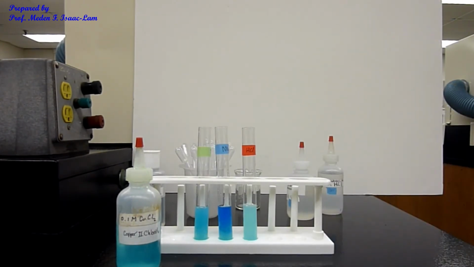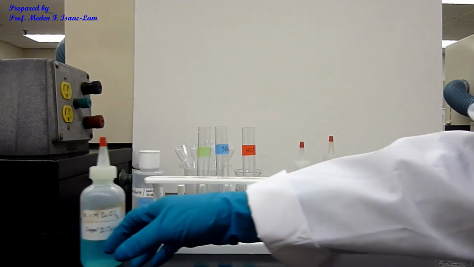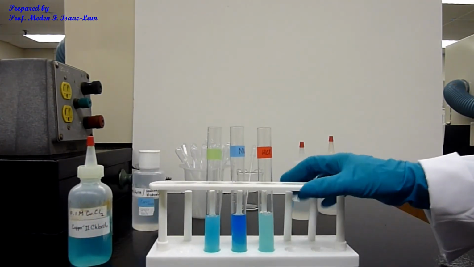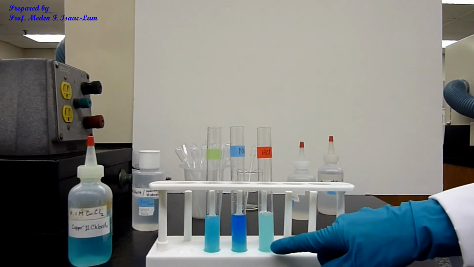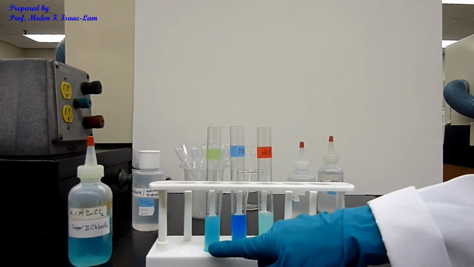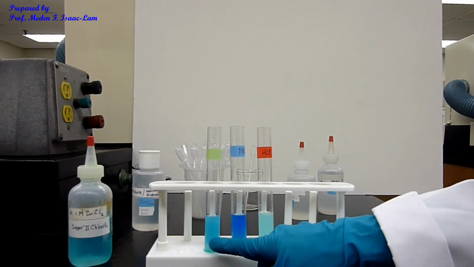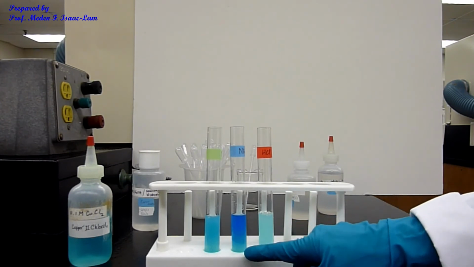So let it settle. So you can see that there's less precipitation on the hydrochloric acid. You have more precipitation on the sodium hydroxide as well as the ammonium hydroxide.